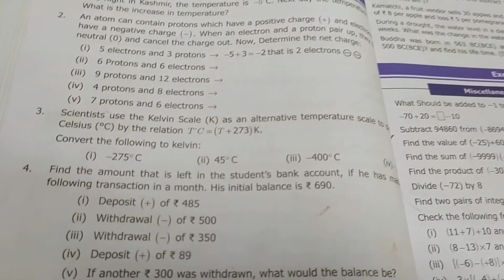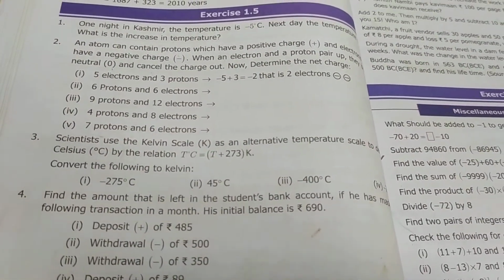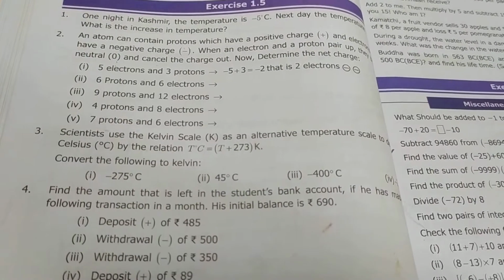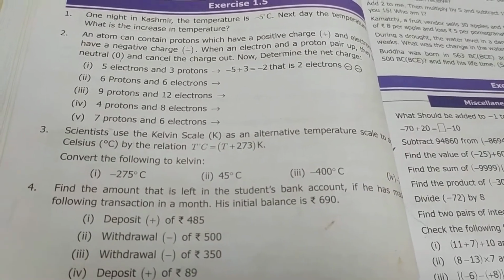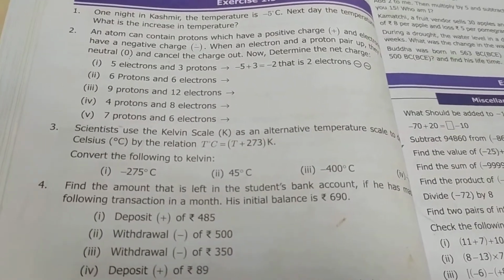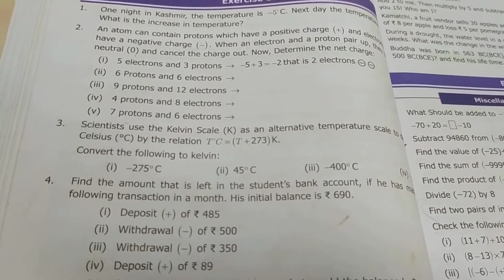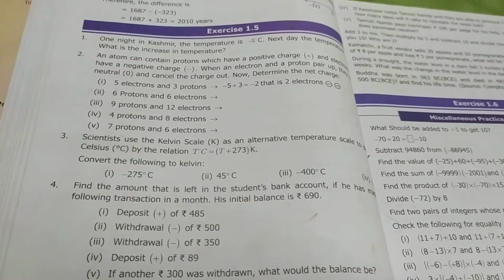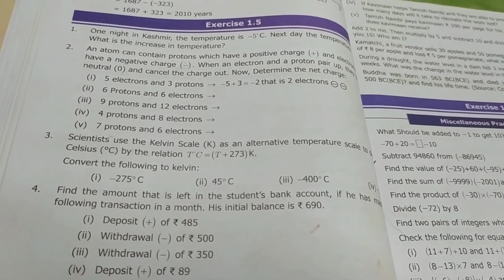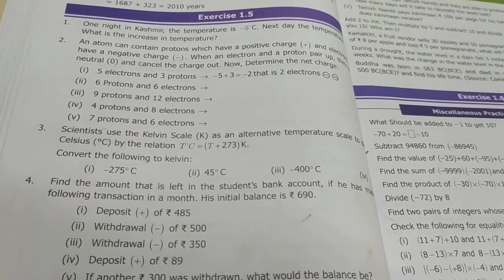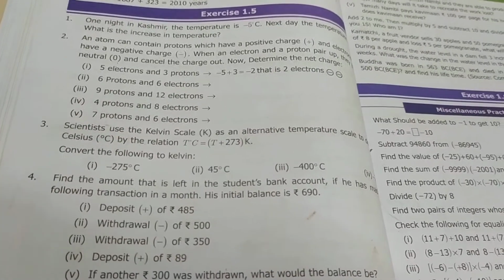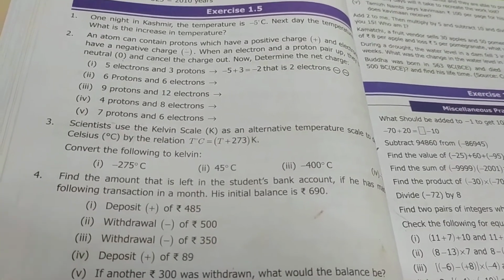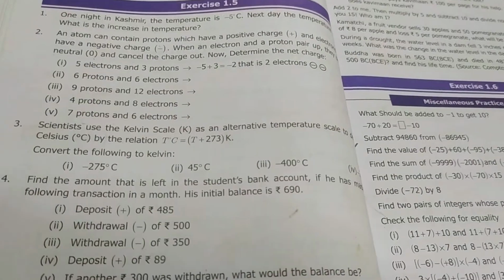Electrons which have a negative charge, a negative number. So if you are writing, they mention then electron and proton.